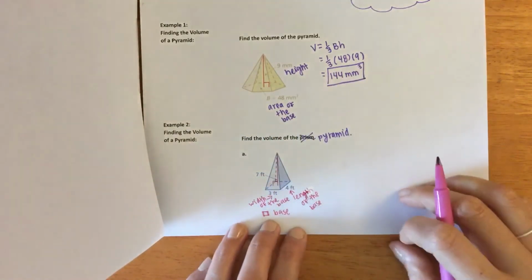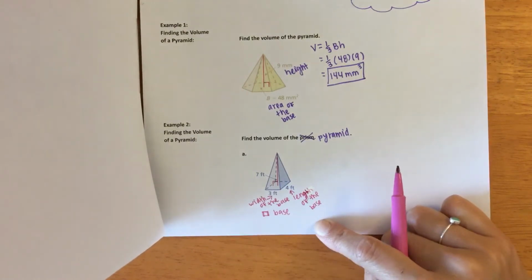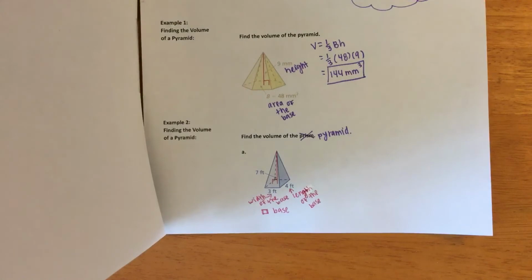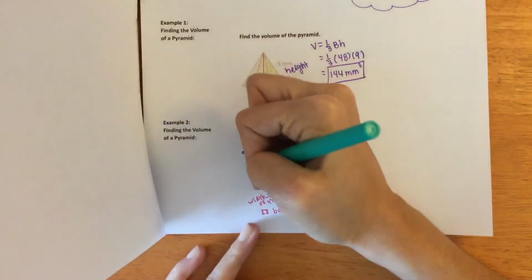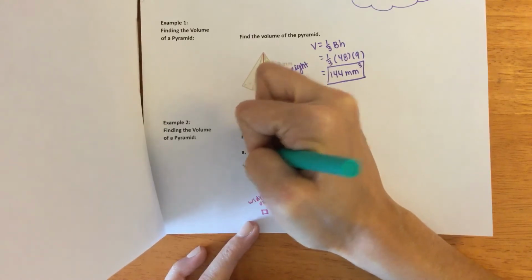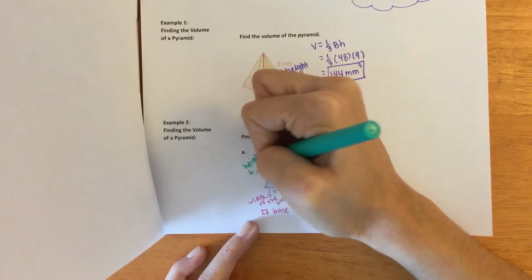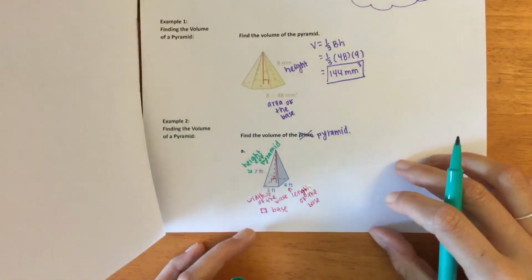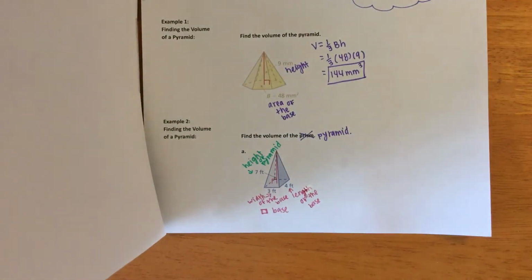Okay, two different things to note there. And then the 7 feet, this is going to be our height. This is the height of the actual pyramid. Height of pyramid. Okay, obviously when you do this on your own, you don't need to go label everything. You can if you want, but I'm not requiring you to do that.